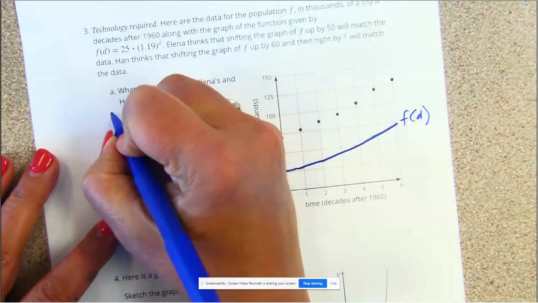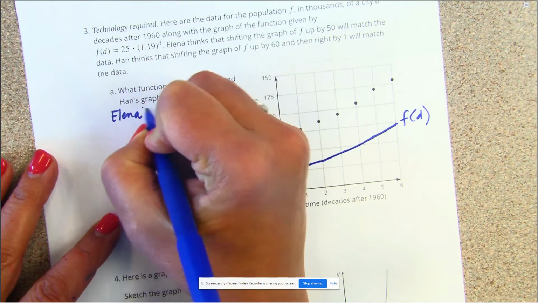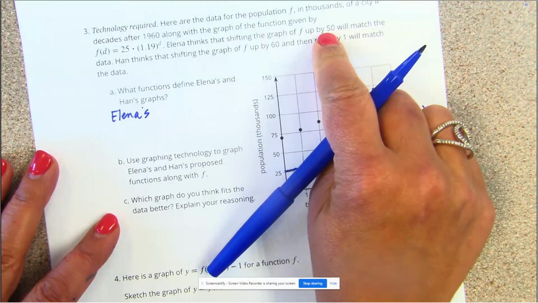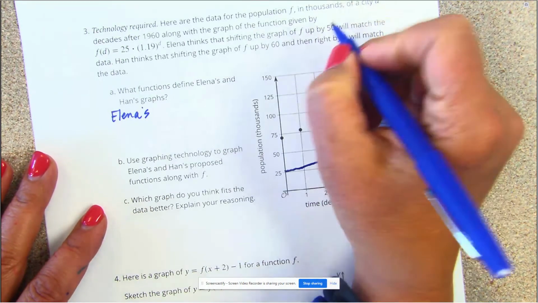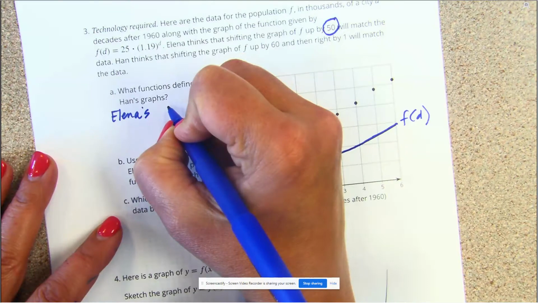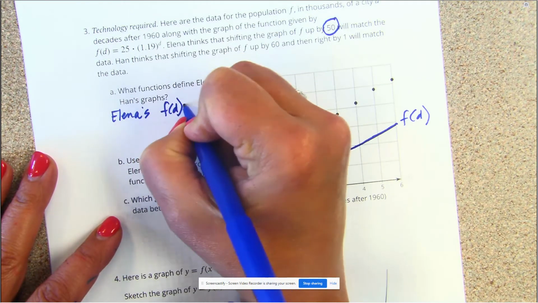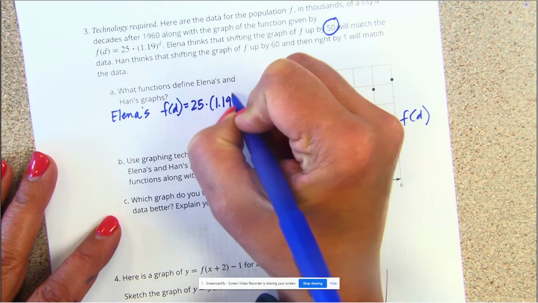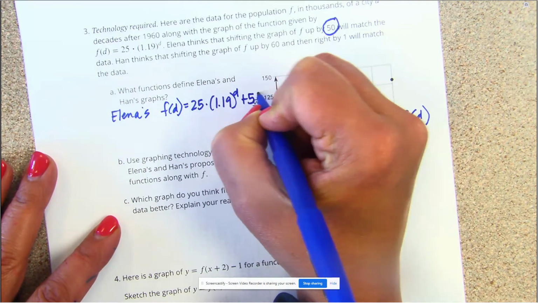Well, Elena's, she thinks that she's going to use this, but shift it up 50. How do you move a graph up or down? You literally put this number at the end. Up is plus. So Elena's would be f of d equals 25 times 1.19 to the d plus 50.